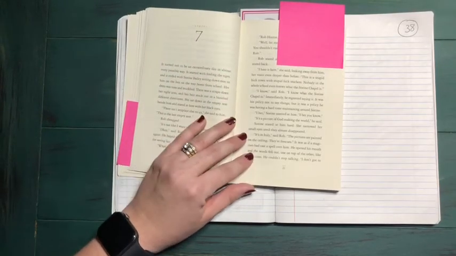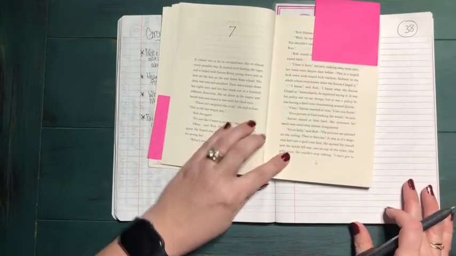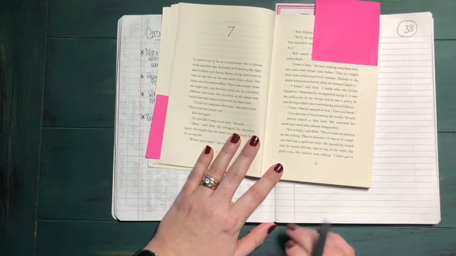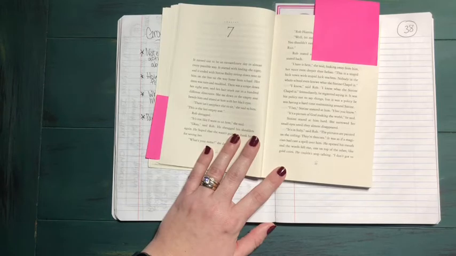"I hate it here," she said, looking away from him, her voice even deeper than before. "This is a stupid hick town with stupid hick teachers. Nobody in the whole school even knows what the Sistine Chapel is." "I know," said Rob. "I know what the Sistine Chapel is." Immediately, he regretted saying it. It was his policy not to say things, but it was a policy he was having a hard time maintaining around Sistine. "I bet," Sistine sneered at him. "I bet you know." "It's a picture of God making the world," he said. Sistine stared at him hard. She narrowed her small eyes until they almost disappeared.